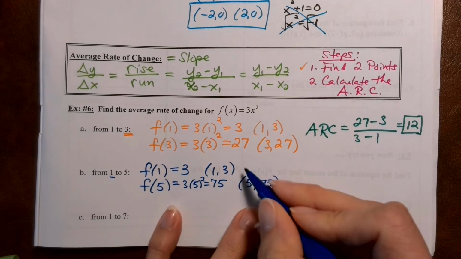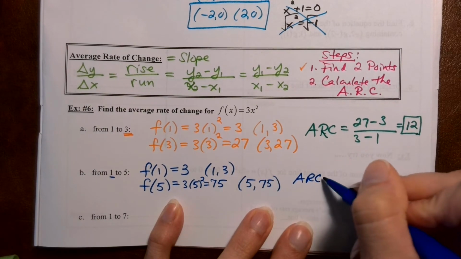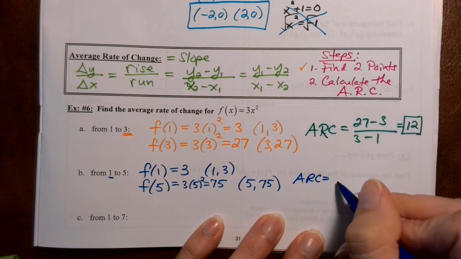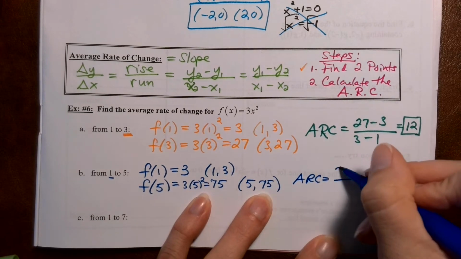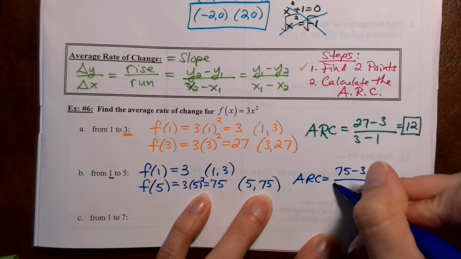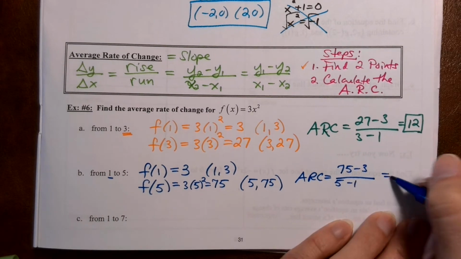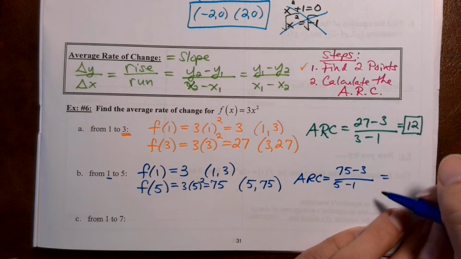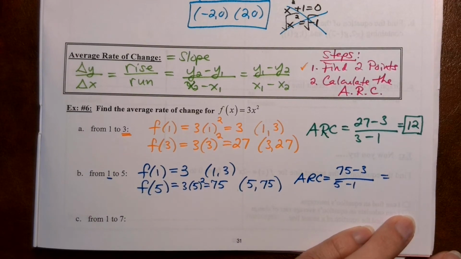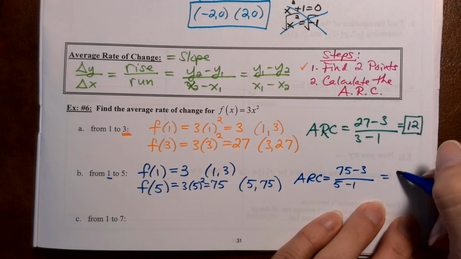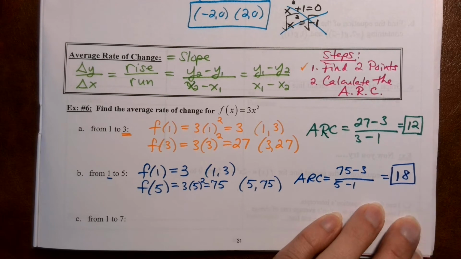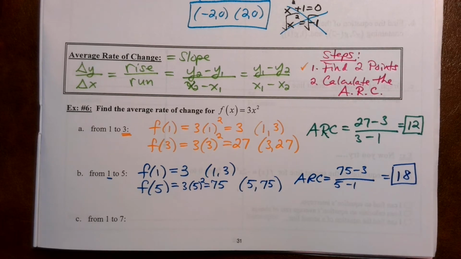Step 1 was find 2 points, and now it's time to find the average rate of change. I always like starting with the bigger number. 75 minus 3 over 5 minus 1. Survey says, type it in, please. No, go get your calculator and type it in. Are you really doing it? Okay, let's see. Some of us got 18.